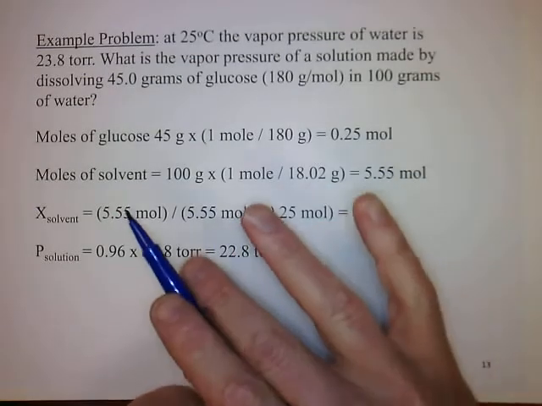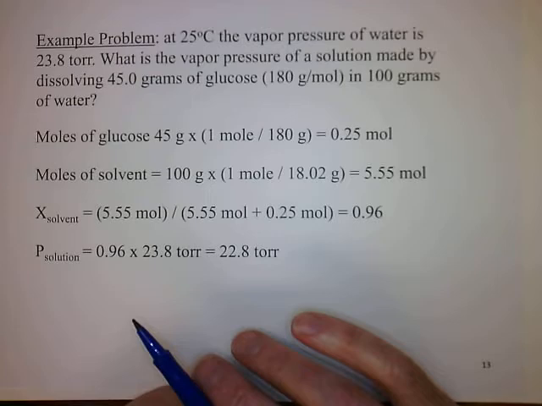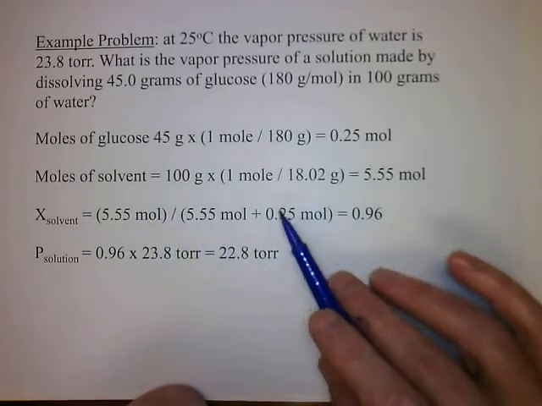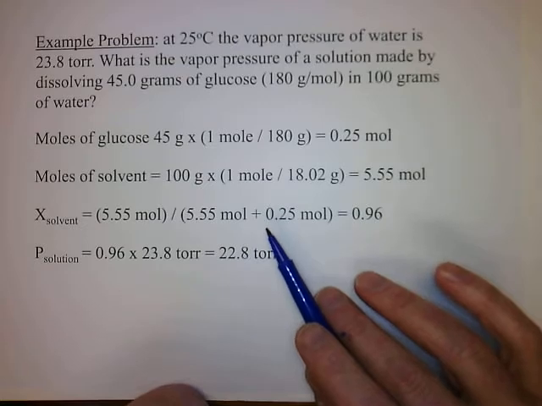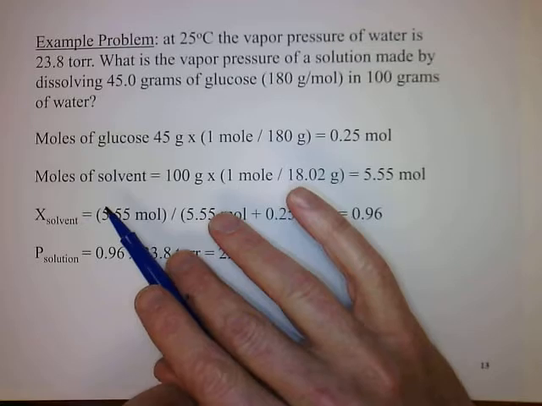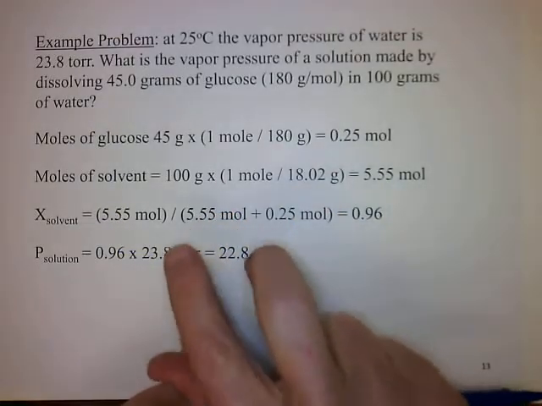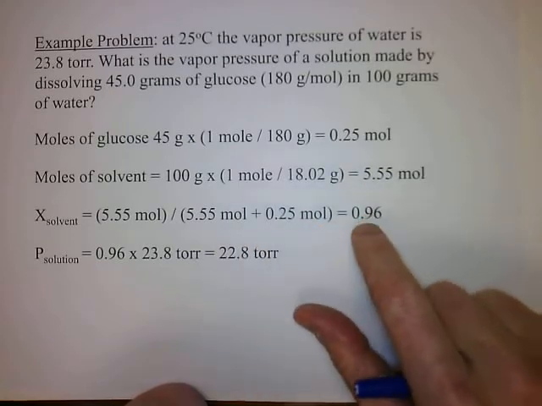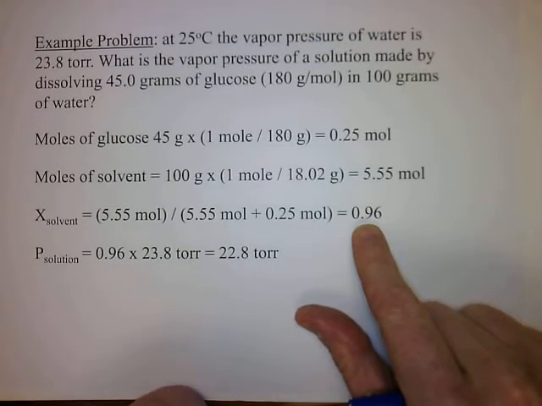So we want to calculate the mole fraction of the water. That's the moles of water divided by the total moles: 5.55 moles divided by the sum of 5.55 and 0.25. This comes out to be 0.96.